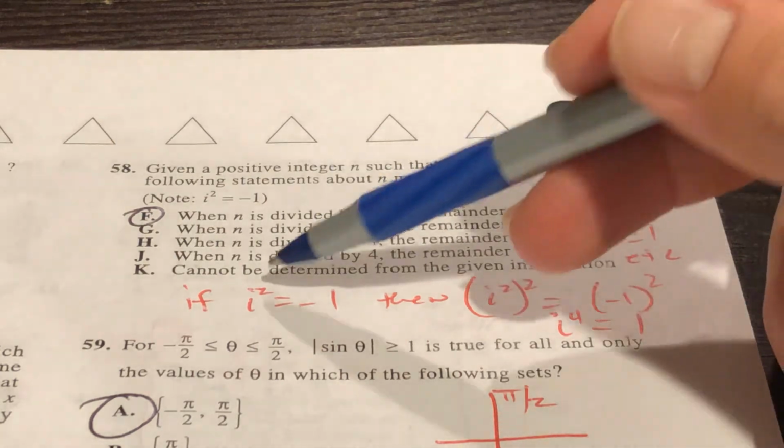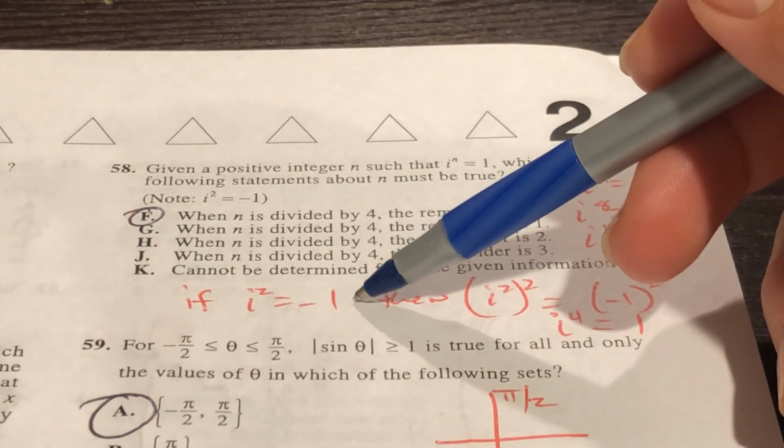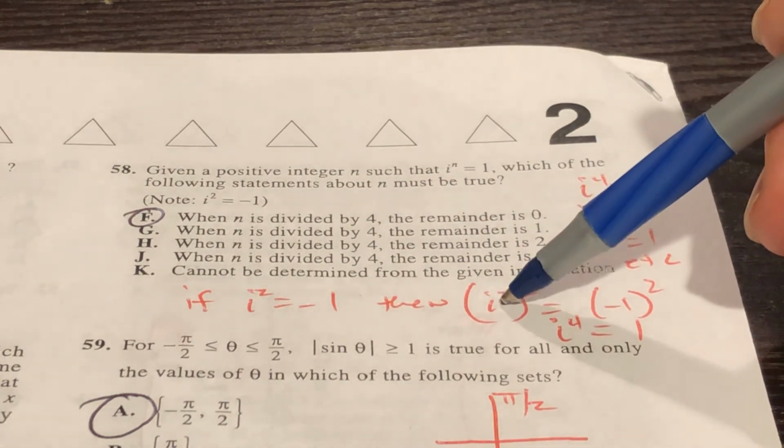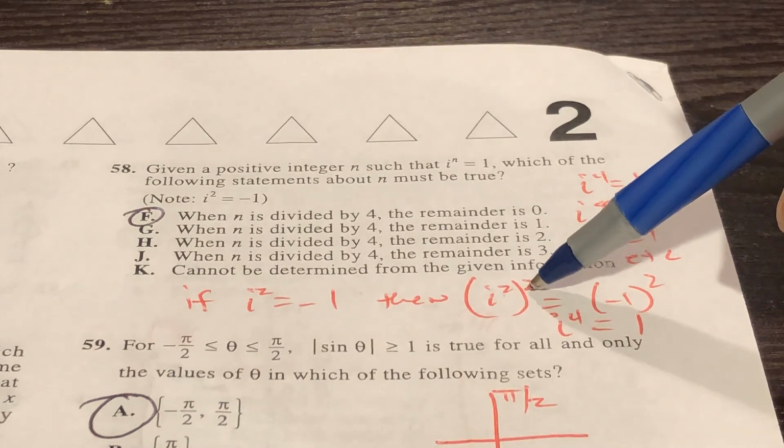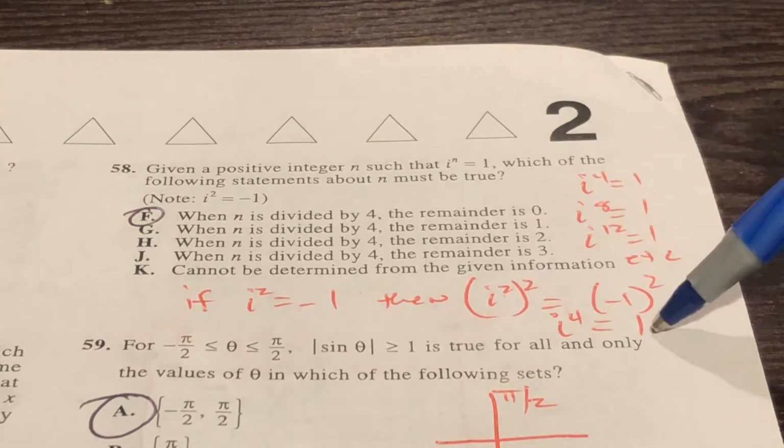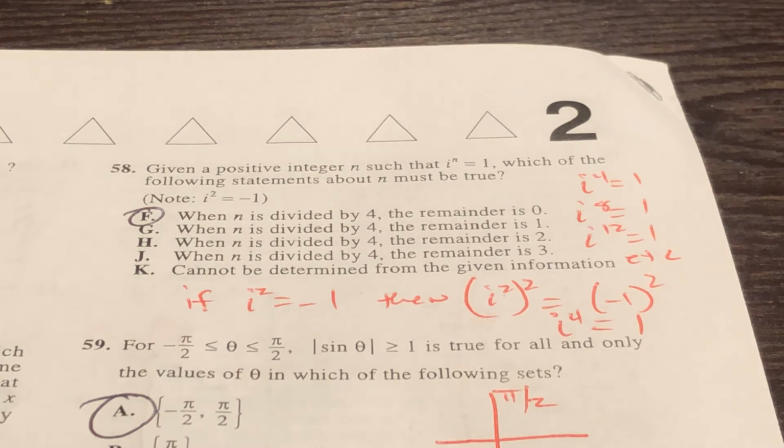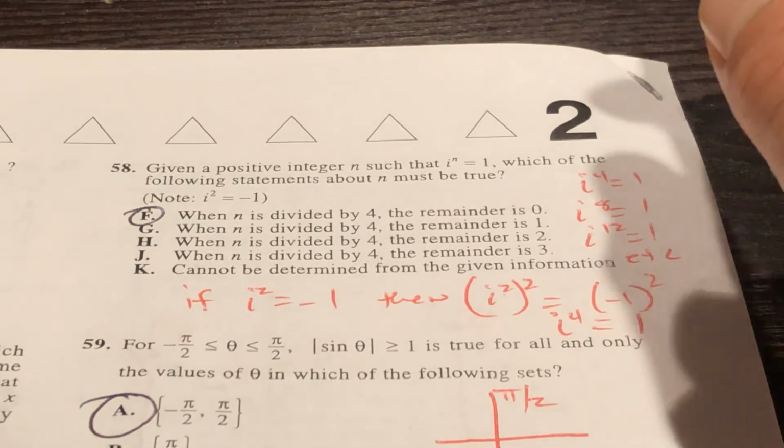So first off, if i squared is a negative 1, then i to the 4th would be a positive 1. And that is your answer there on 58. It would be F.